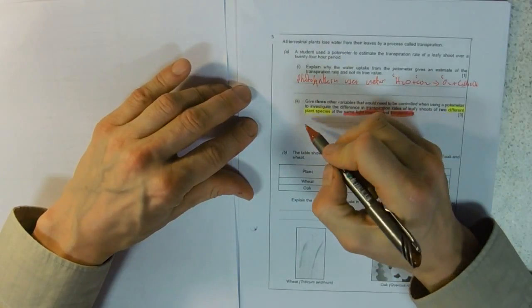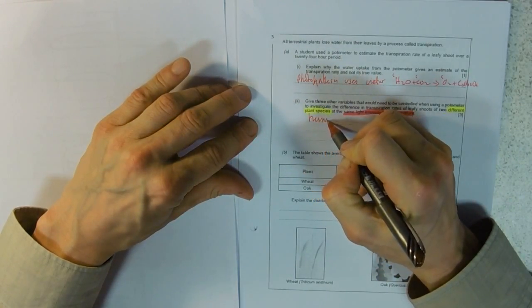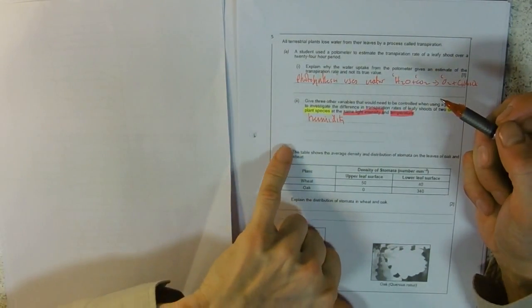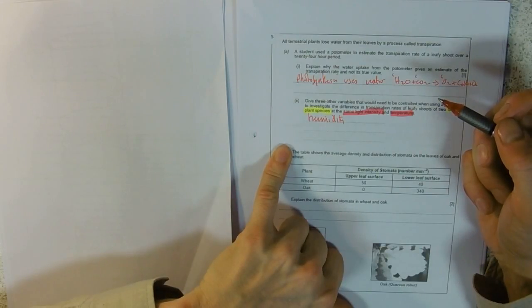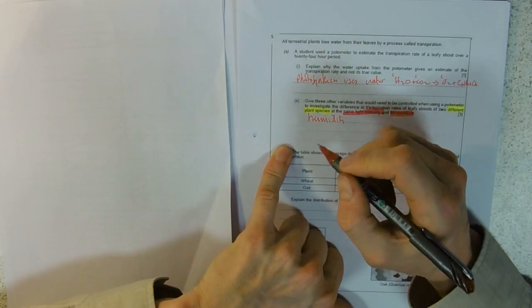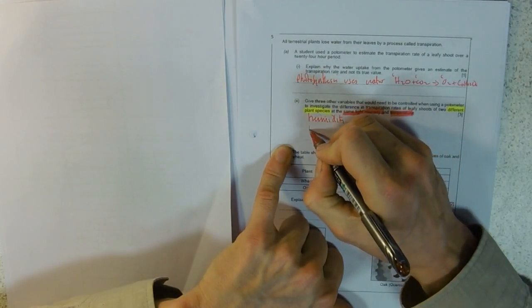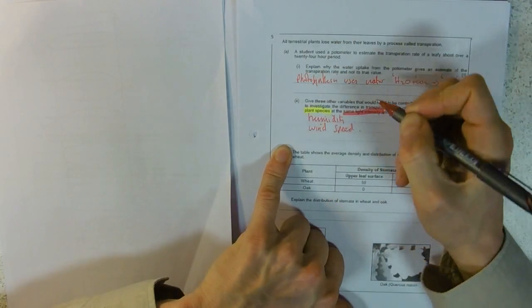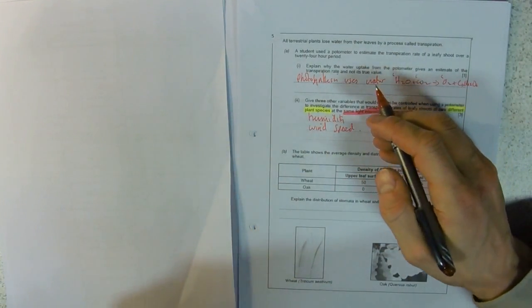What can I? Yeah, humidity. That's one. Humidity. So I need to keep the humidity the same. And I remember using the hair dryers or wafting the plants in the lab. So that's the wind speed or the air currents. And then I'm stuck for a third then, because I can't say temperature, I can't say light intensity, I can't say keep the plant species the same.